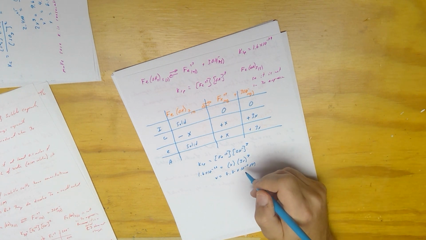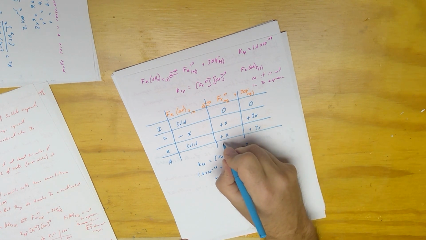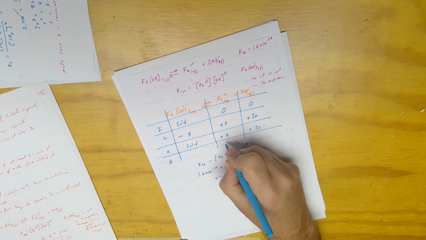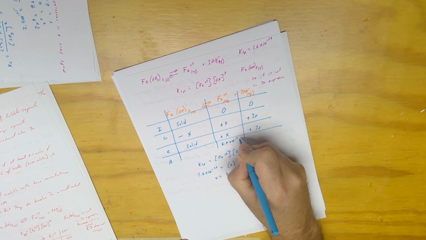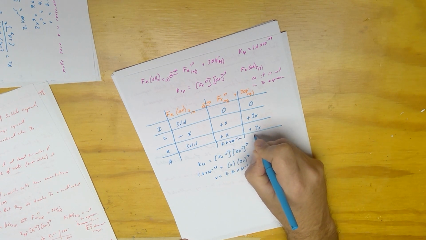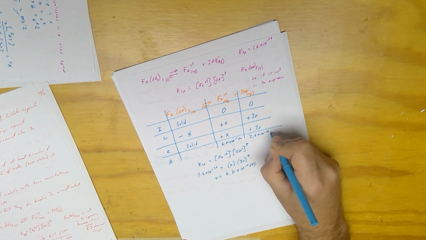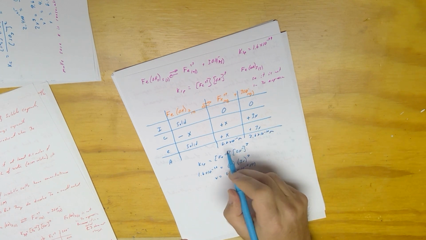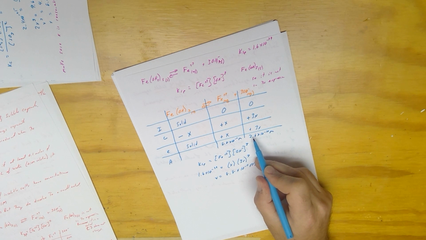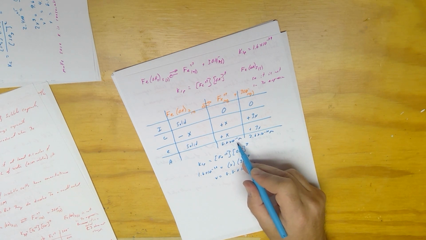So here, the concentration of this would be 8.8 times 10 to the minus 11th molar, and the concentration of this would be 2.6 times 10 to the minus 10th molar. Now, these are very, very small amounts that are dissolving.